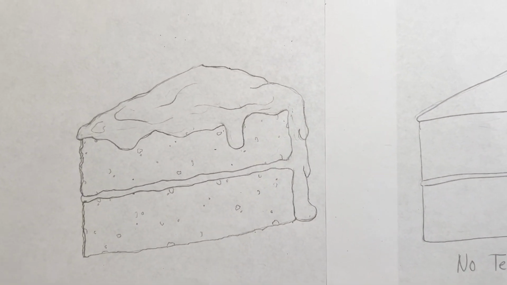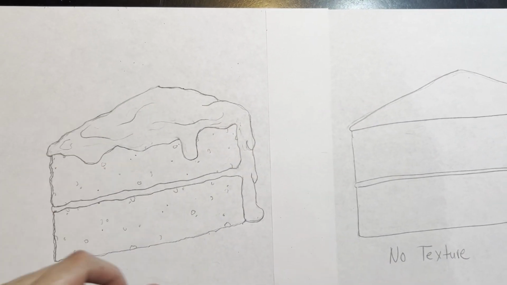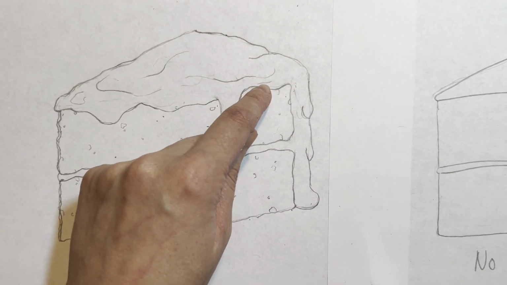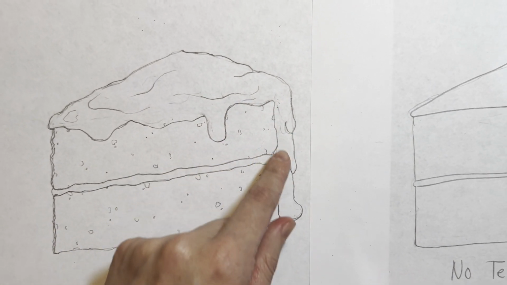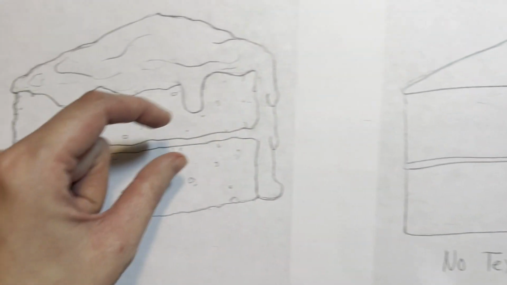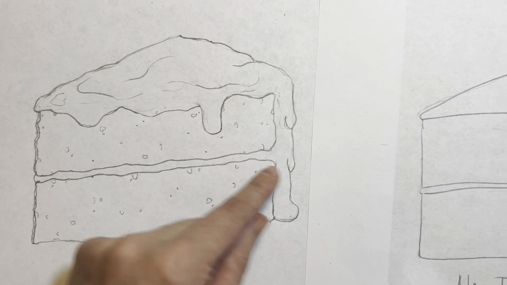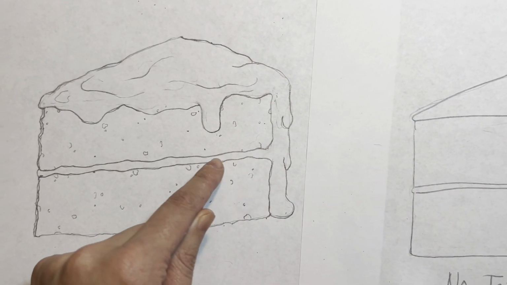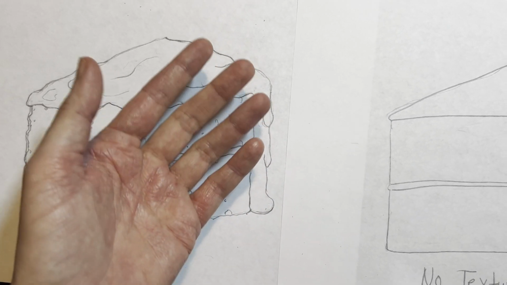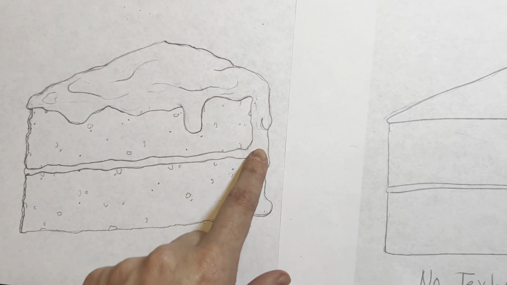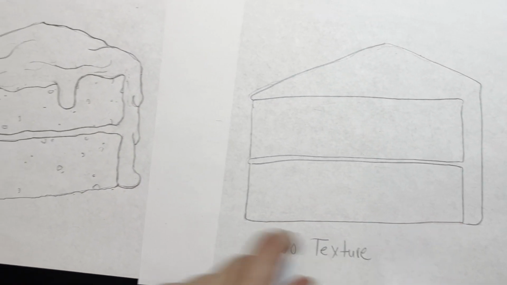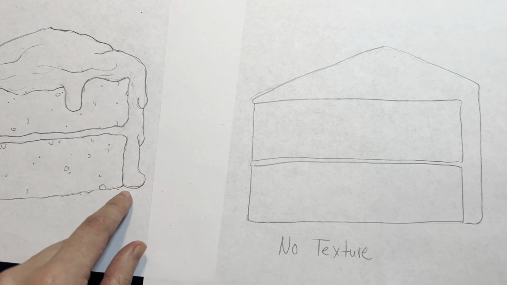While over here, same size cake, except everywhere that there is icing, the lines are fluid and wavy. Even the part where there's icing in between the breading, we've changed the lines from these straight lines to these more fluid and wavy lines. We're also depicting gravity pulling down the icing. There's even extra icing down here where gravity has pulled it down.